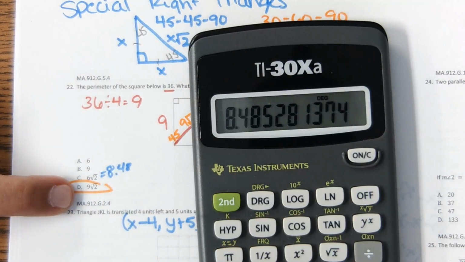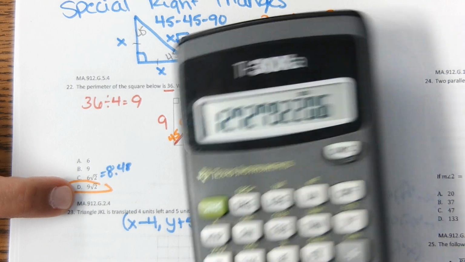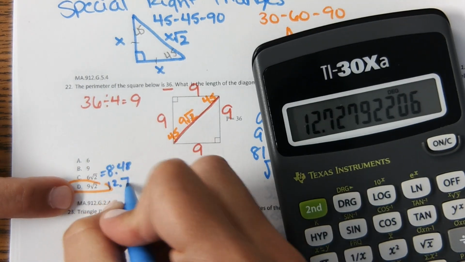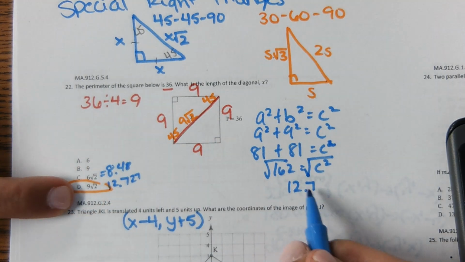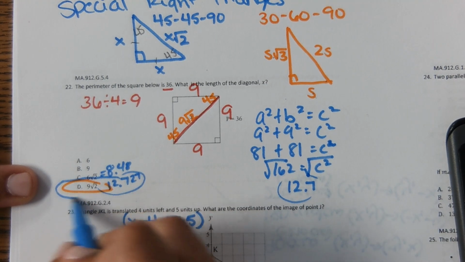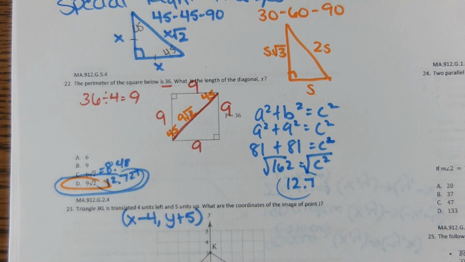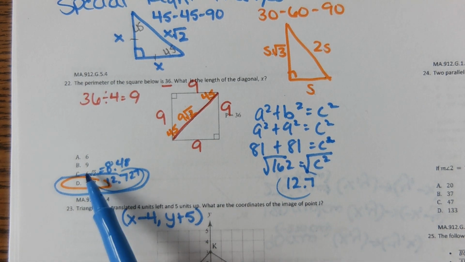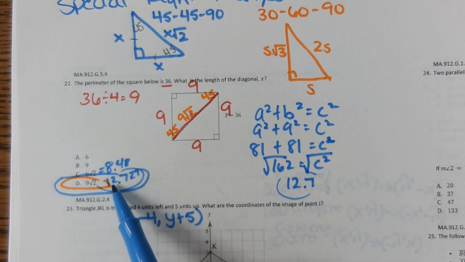And then square root of 2 times 9 is 12.727, or what I got here. So this matches this, so therefore this is the answer. So if your answers look like this, what I'm saying is just get the decimal and compare it to what you got, and then you can narrow it down from there.